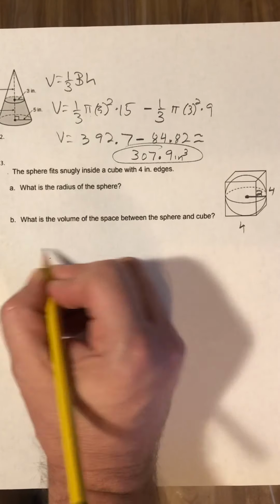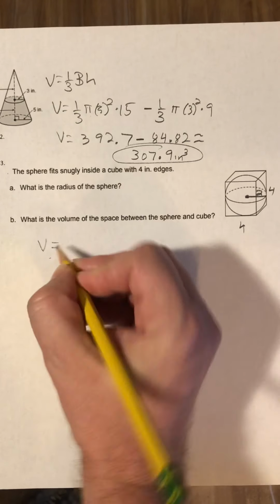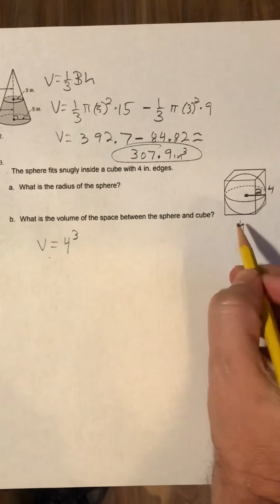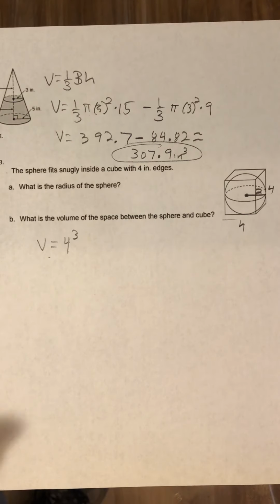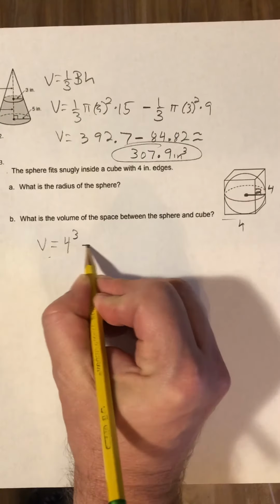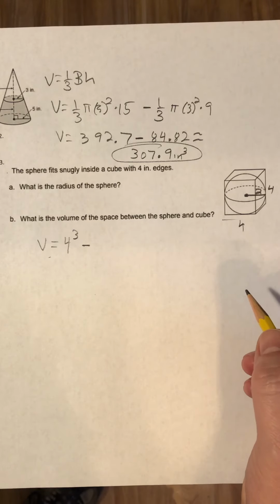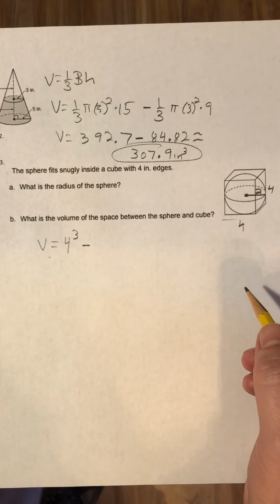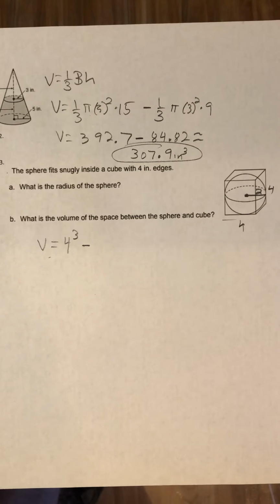Okay, well, I know the volume of the cube is equal to 4 to the 3rd power, base times height, or just simply one side cubed. All right, and then I need to subtract the volume of the sphere from that to get the volume of the space between the cube and the sphere.